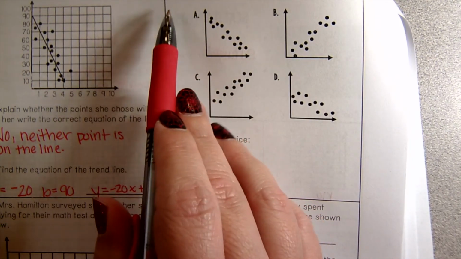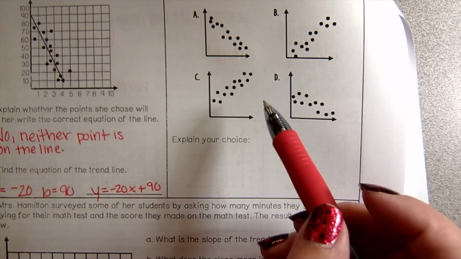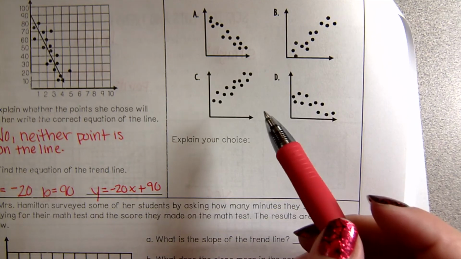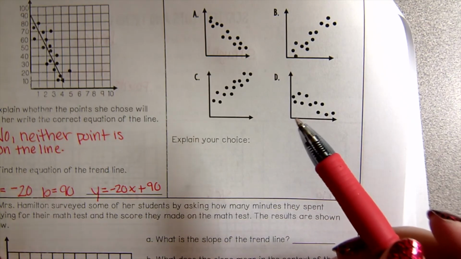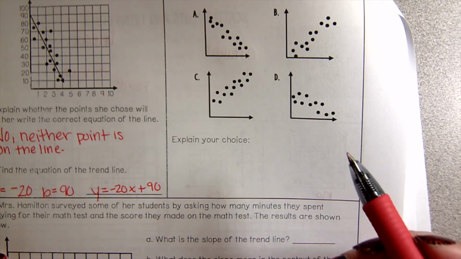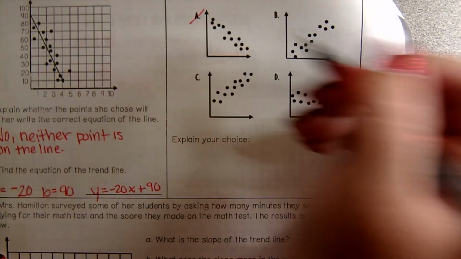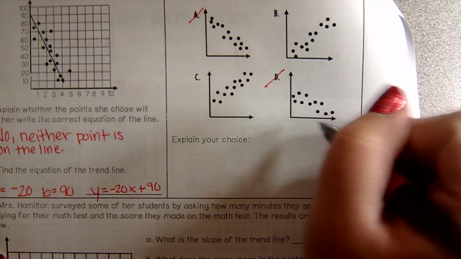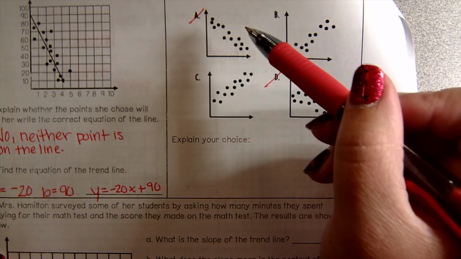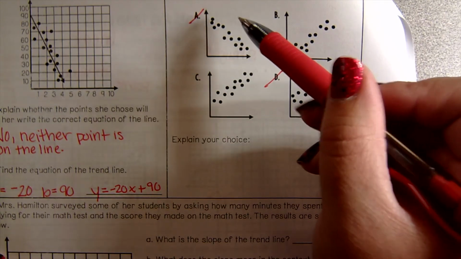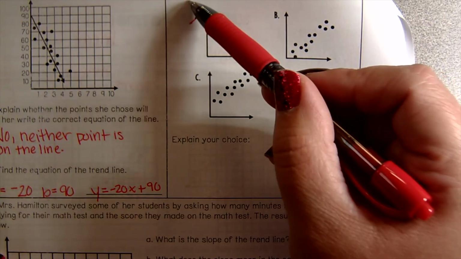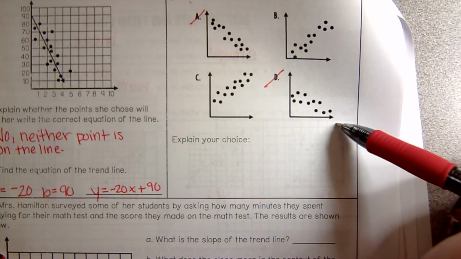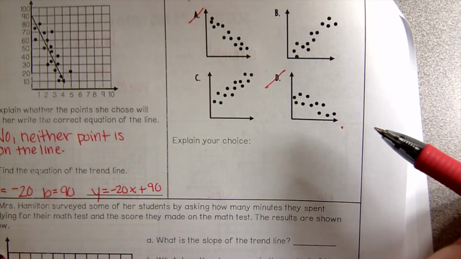All right, this one they want us to match the scatter plot to this trend line equation, y equals 2x plus 5. So which 2 can I automatically eliminate? A and D. Why can I eliminate A and D? They're negative. What would have to be negative in the equation? The slope. The slope would have to be negative for it to have a negative association like this. So I can just cross out A and D automatically.